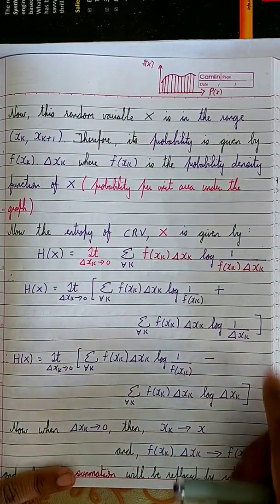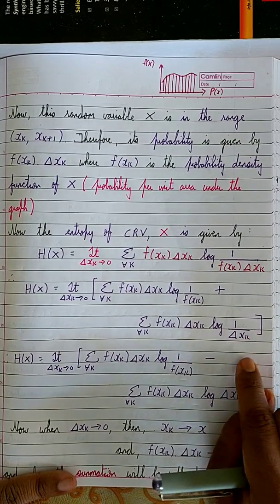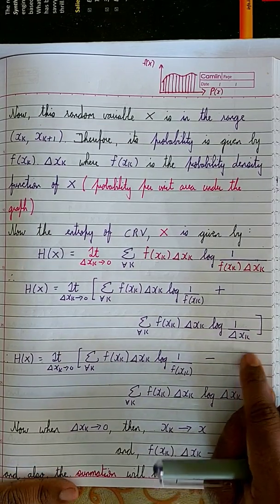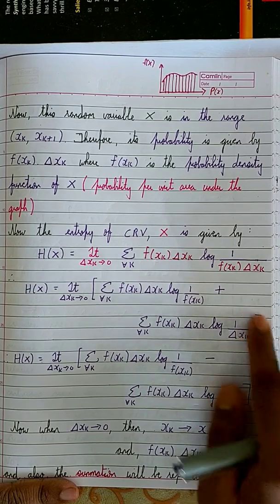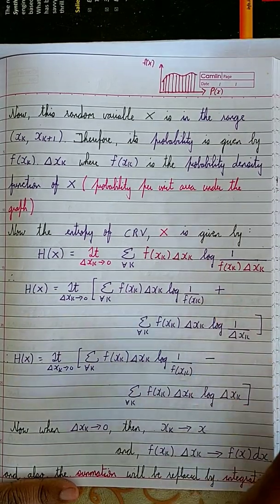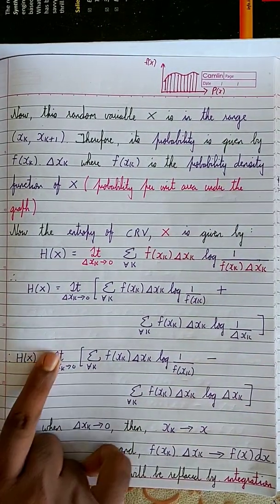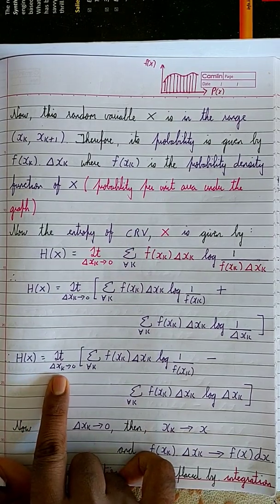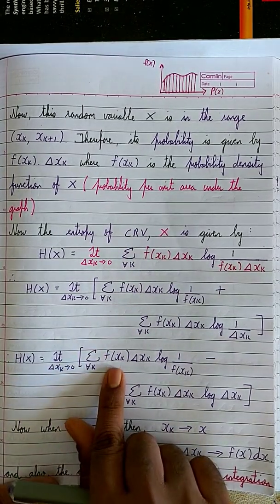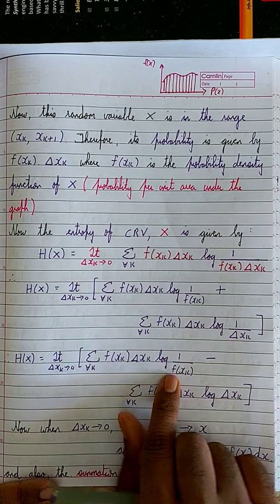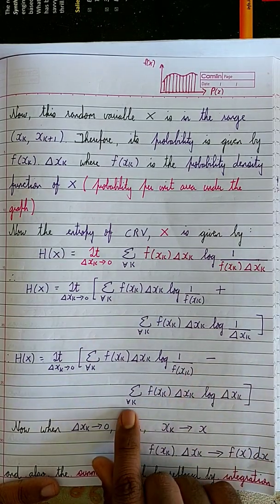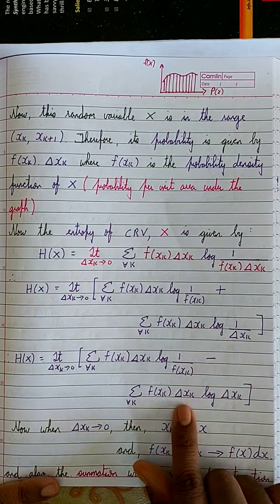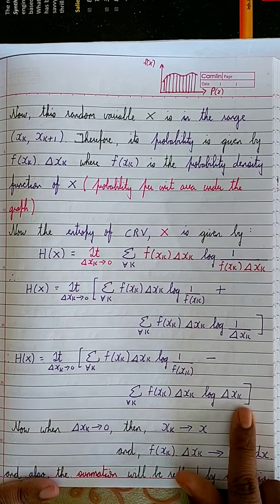Now what I'm going to do is that we know that the reciprocal of a log function is a negative. So therefore if I take the reciprocal of this, plus becomes minus. So therefore h of x is equal to limit as del xk tends to 0, sigma for every value of k, f of xk, del xk, log of 1 by f of xk, minus sigma for every value of k, f of xk, del xk, log of del xk.